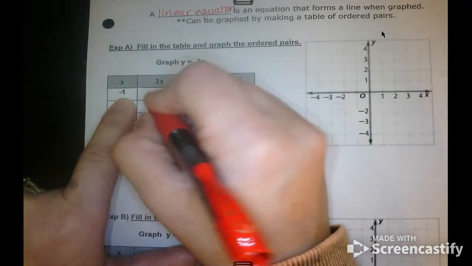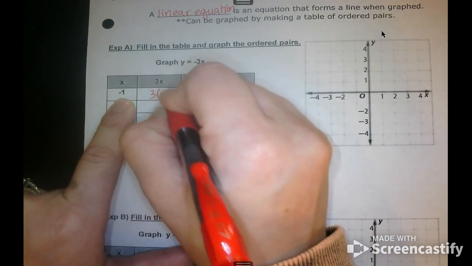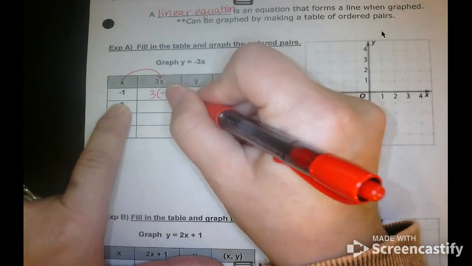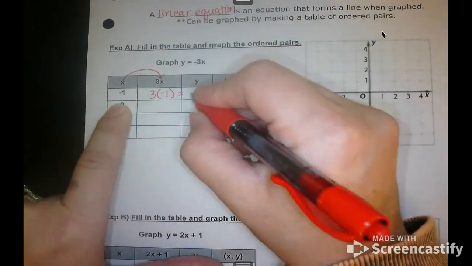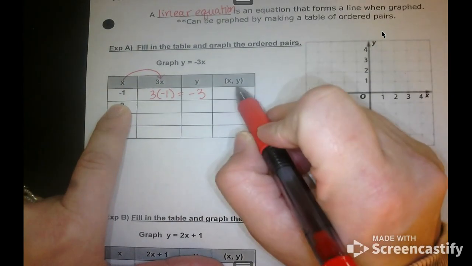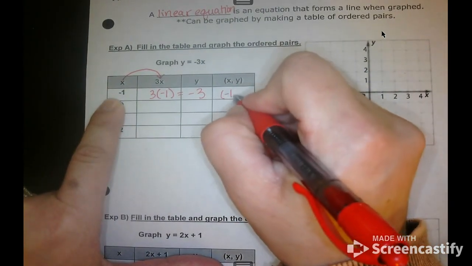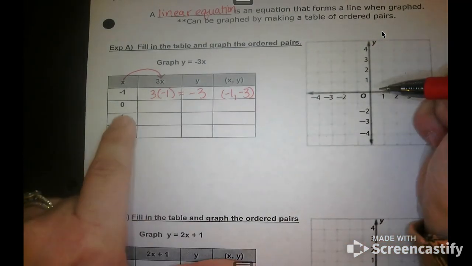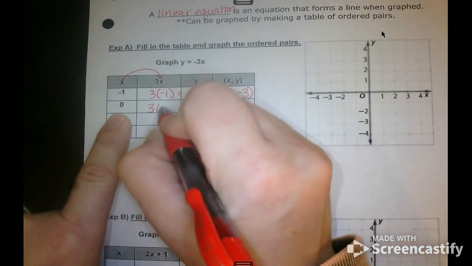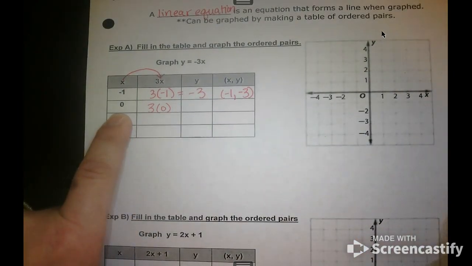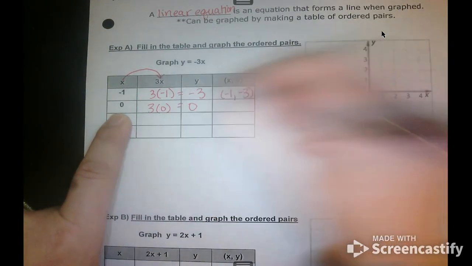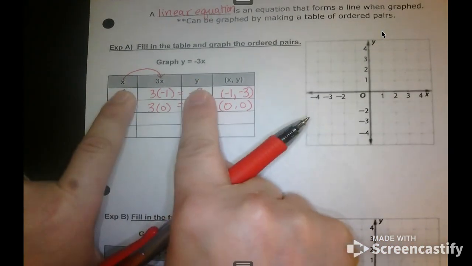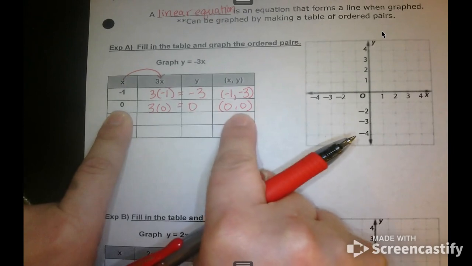You do negative 3 times negative 1. All I'm doing is plugging this x value into the formula. Well, what is 3 times negative 1? Negative 3. So my ordered pair, my x is negative 1, my y is negative 3. Now I have 0, and I'm plugging it into the formula. 3 times 0 is what? 0. So then 0, 0 is my point. See, my x and my y make up my coordinate, my ordered pair.